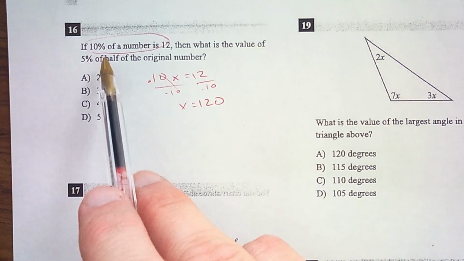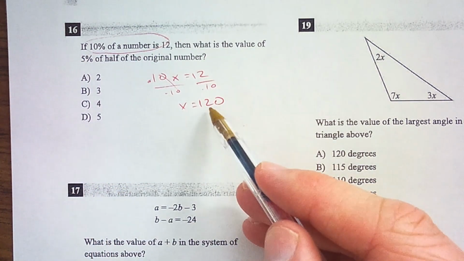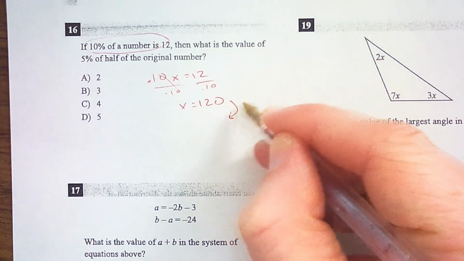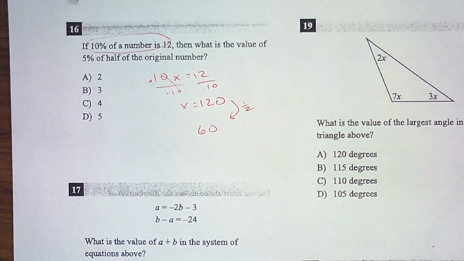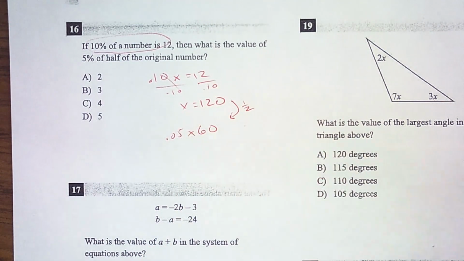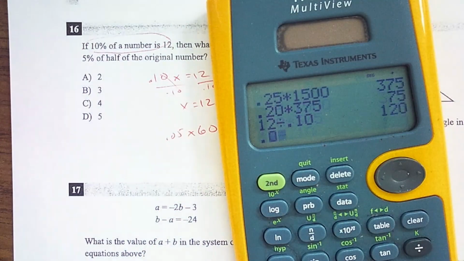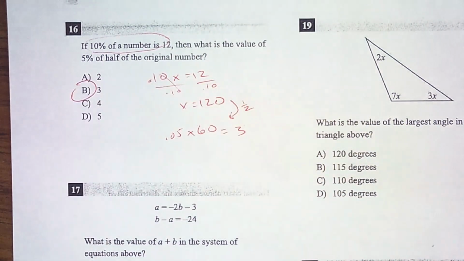So we want to know the value of 0.05, so 5% of half of the original number. So we have to take half of that original number, and that is 60, and we want 5% of that number. So 0.05 times 60. 0.05 times 60 is 3. Option B.